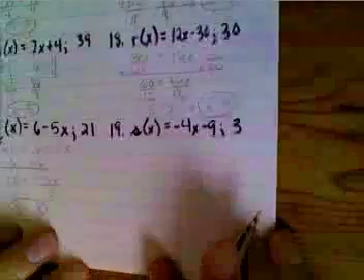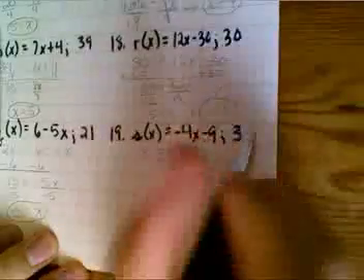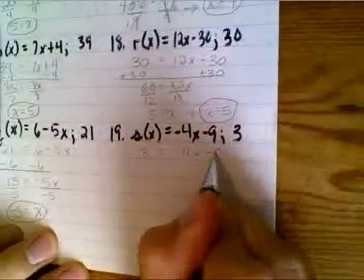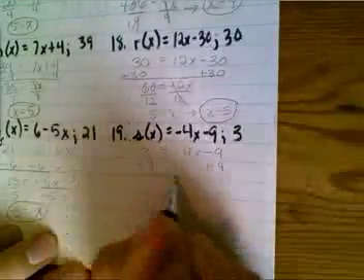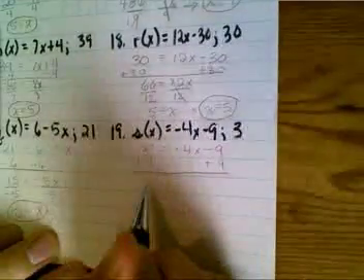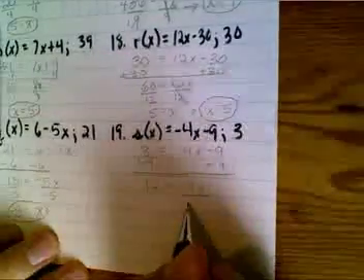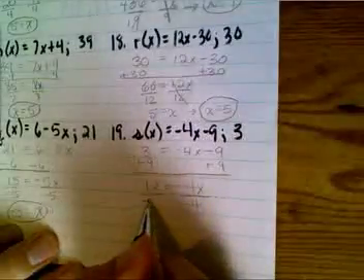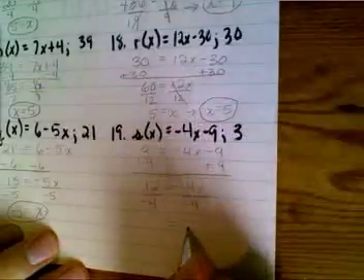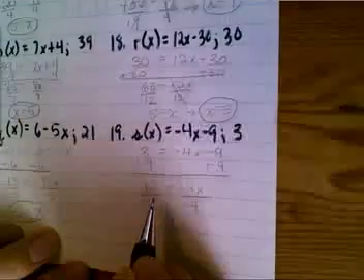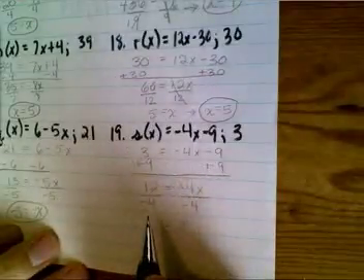Okay, so we're going to take the 3 and do the same thing. 3 equals negative 4x minus 9. Add 9 to both sides. When you add 9, be careful, this is 12 equals negative 4x. Divide by a negative. When you divide by a negative, you get a positive 1x here. And 12 divided by negative 4. Now, some people are going to think 1/3.